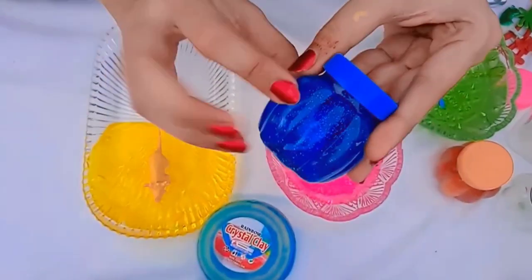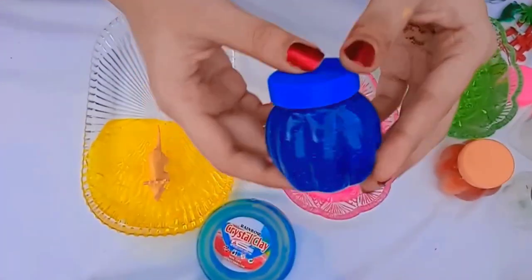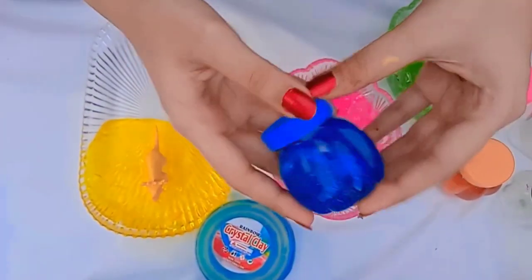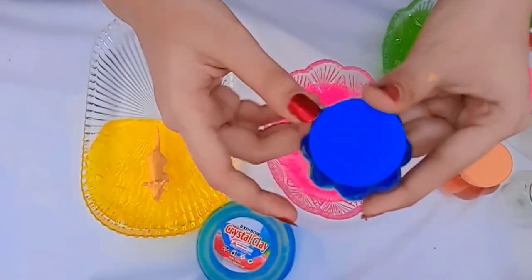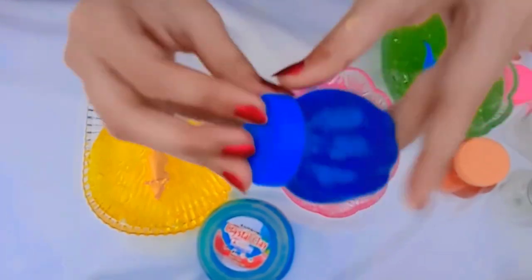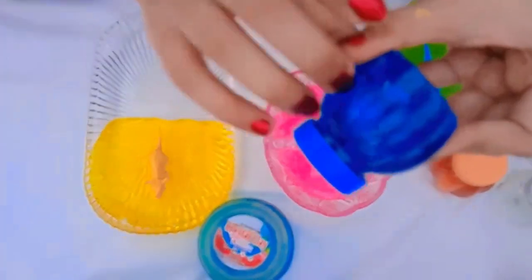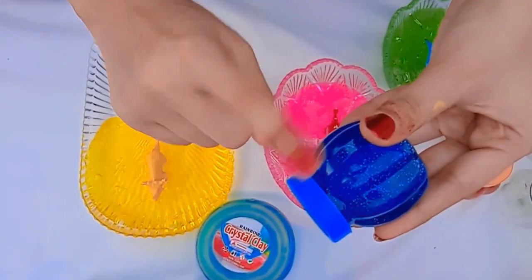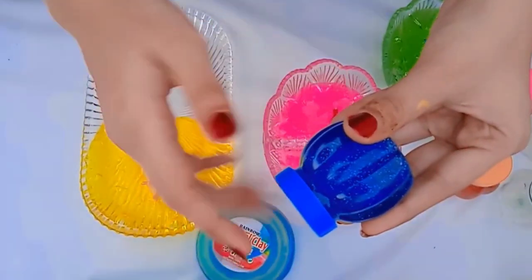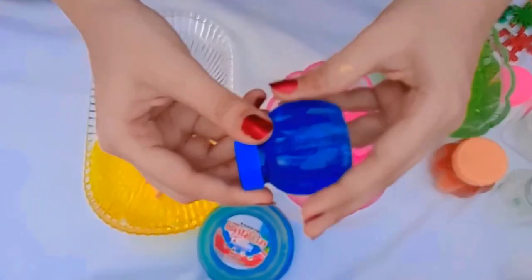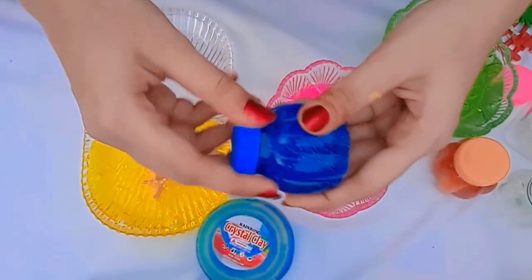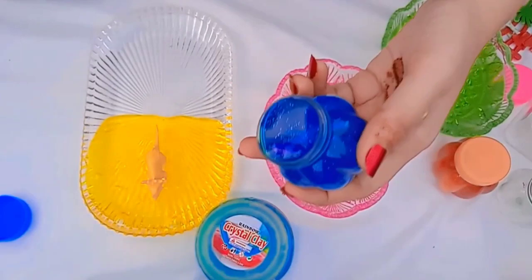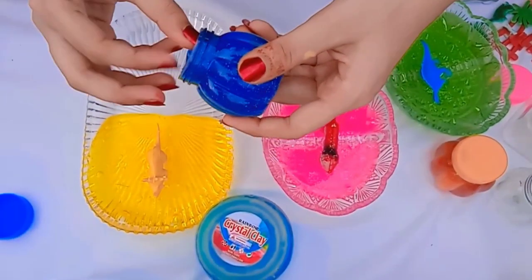Now take the blue slime. Is there any animal? No, there is no animal inside. Let's open it and take it out to find an animal.